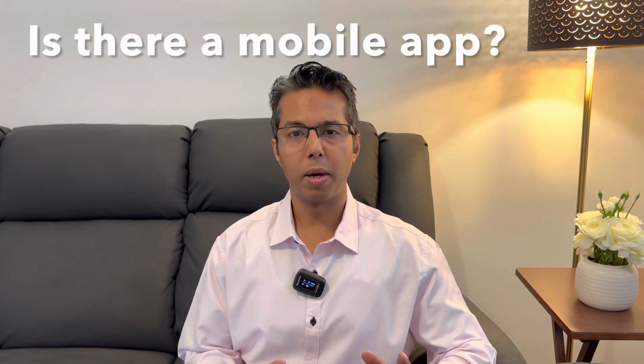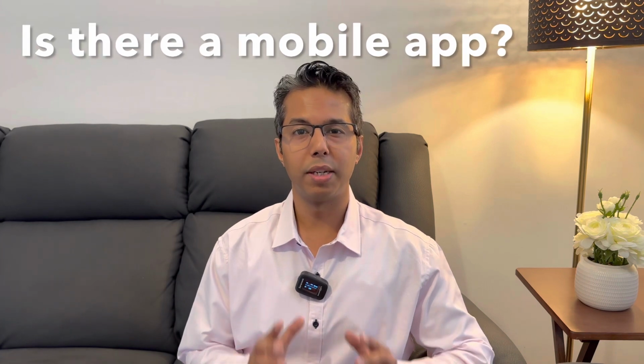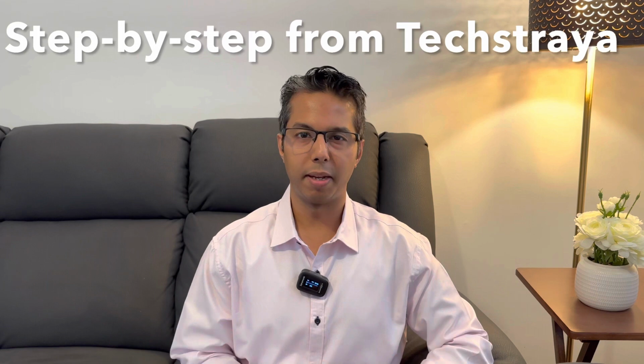If you're wondering about a mobile app, then let me share that ChatGPT is not currently available as a standalone app on iOS or Android. At this stage, you can use this through the OpenAI website using a browser. It's compatible with all modern browsers like Safari, Google Chrome, Microsoft Edge, etc. Let me now explain in just a few simple steps how you can start using ChatGPT.